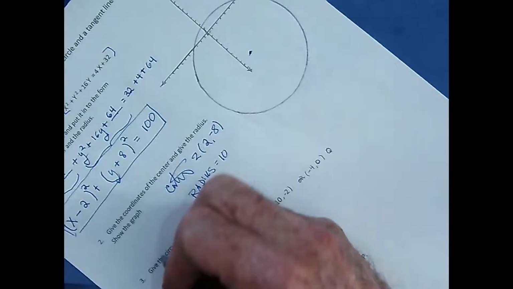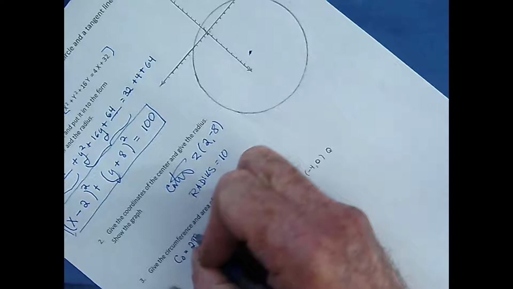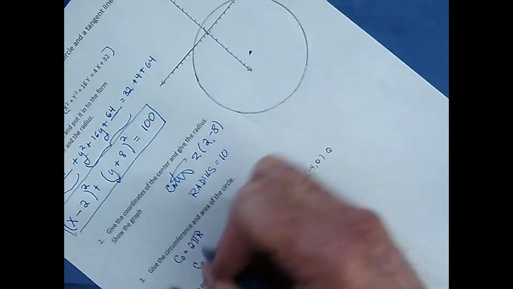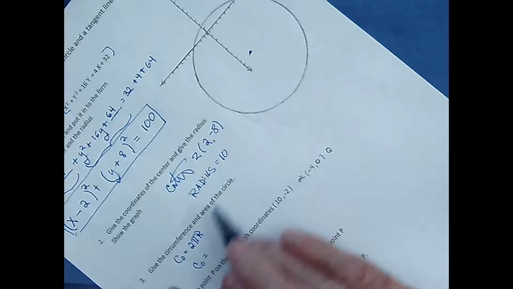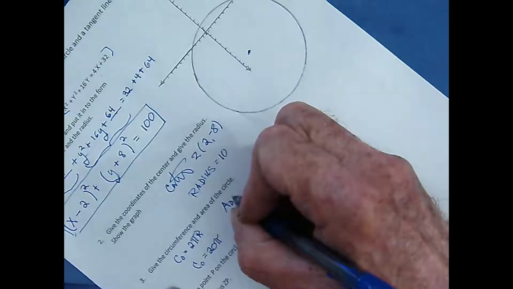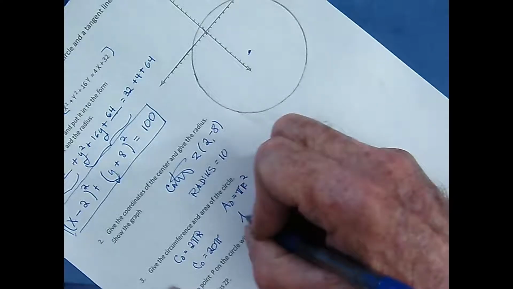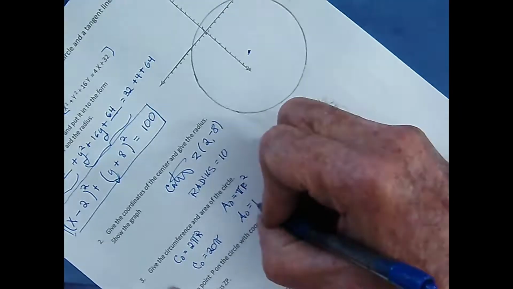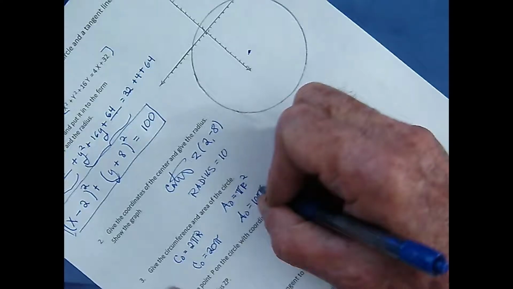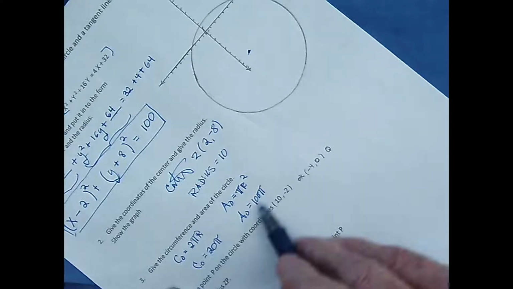As for the circumference of the circle, the circumference of a circle I know is given by 2 times pi times a radius. So the circumference of this circle would be 2 times pi times 10. 20 pi. And the area of a circle is given by pi times the radius squared. So the area of this circle, 100 pi. We should be clear that this is linear units, a unit of length, and this is a unit of area. 100 pi square units would fit there.